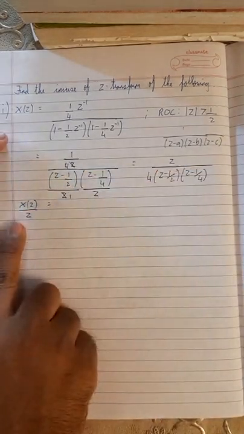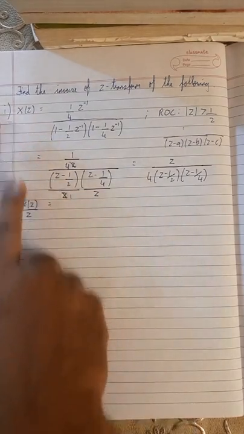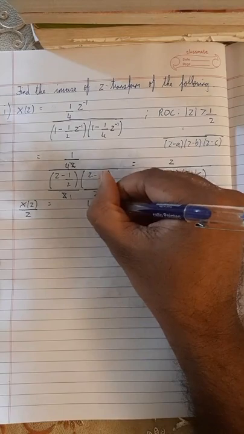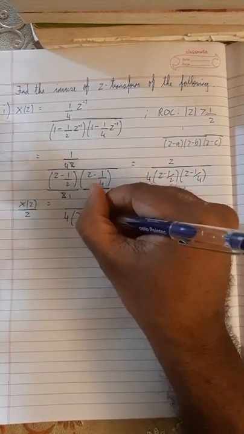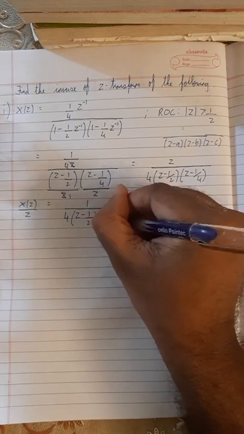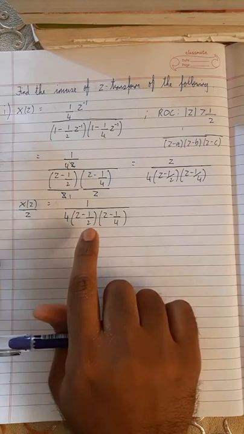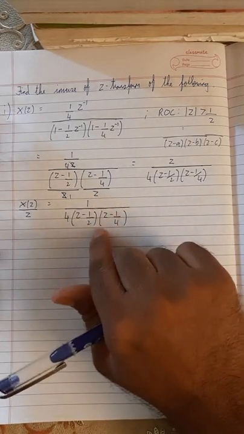You need to apply the partial fraction to this equation, not to this one. So this is nothing but 1 by 4 into (z minus 1/2) into (z minus 1/4). Now you need to factorize this equation.